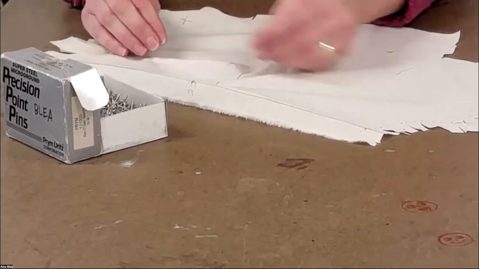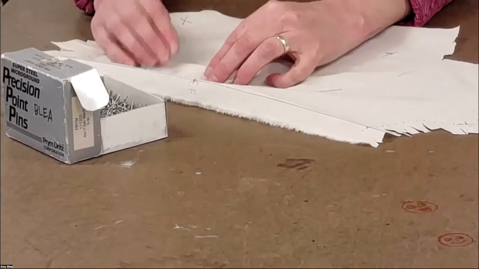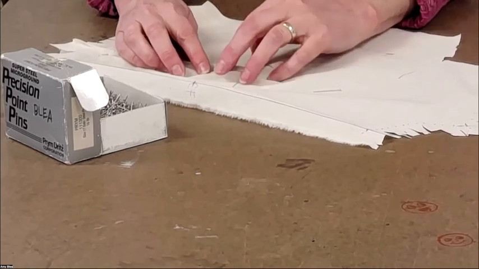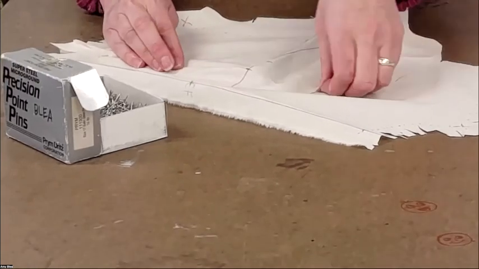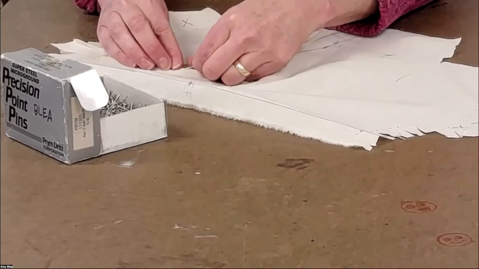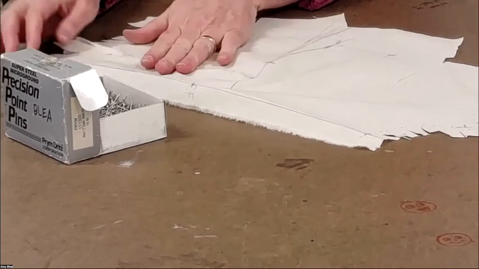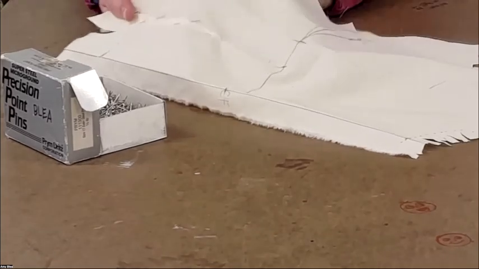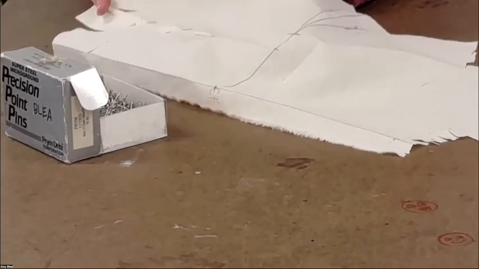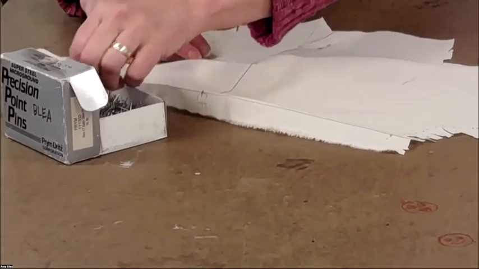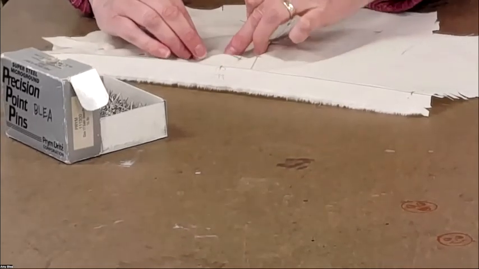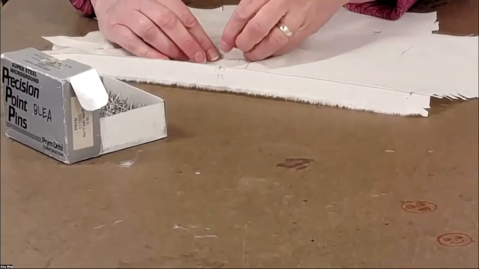If you've done sewing, this might be pretty redundant for you. I just want to get my dart closed, and I'm pinning as far as I can go. I like to pin on a slant. So I always pin on a slant and into the fold. I can only go so far because the intake starts to disappear. So I go up as high as I can.